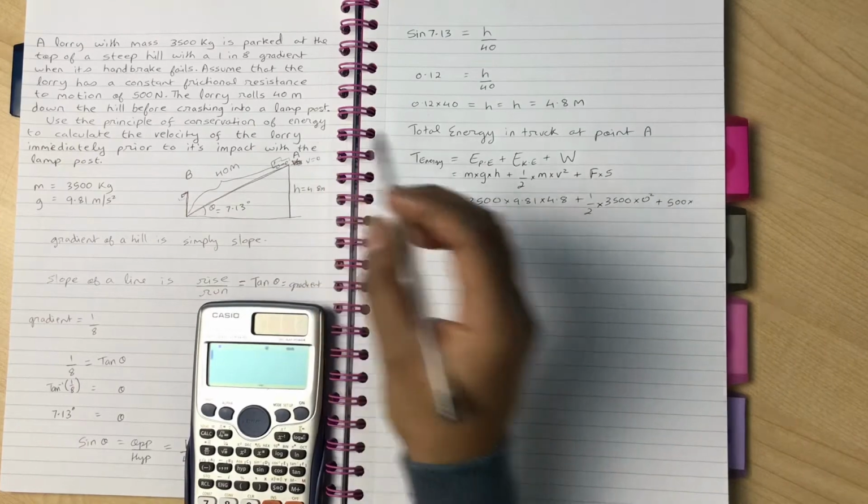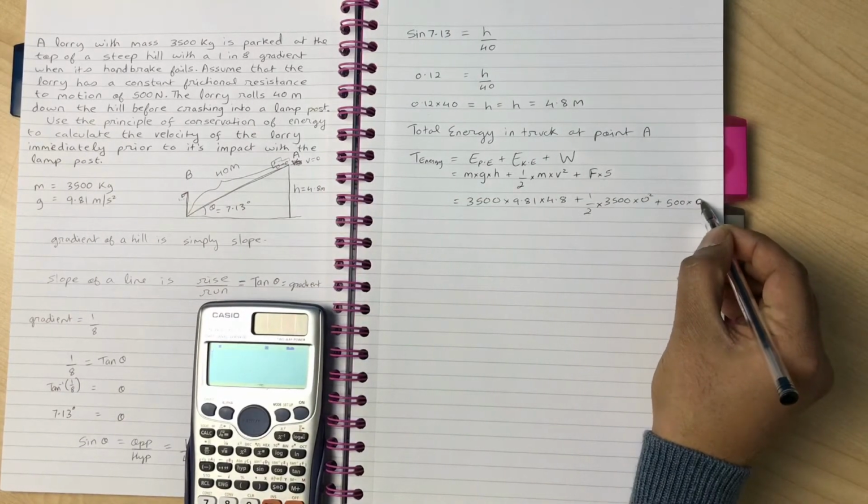At this point it isn't really moving anywhere, so my distance is 0.